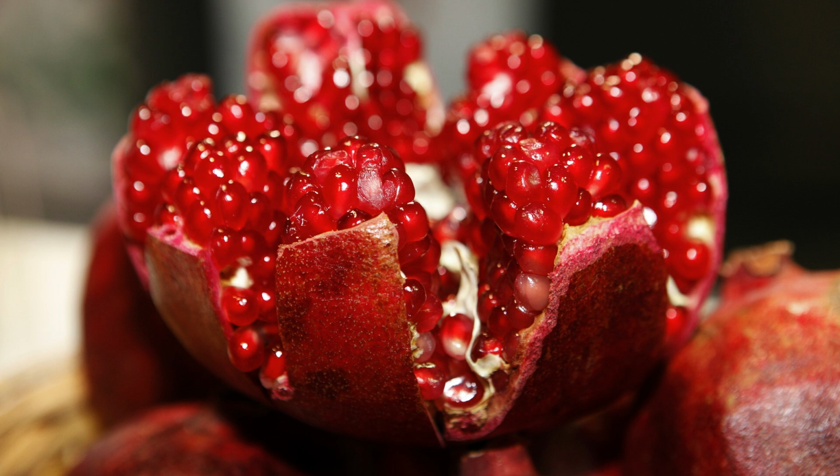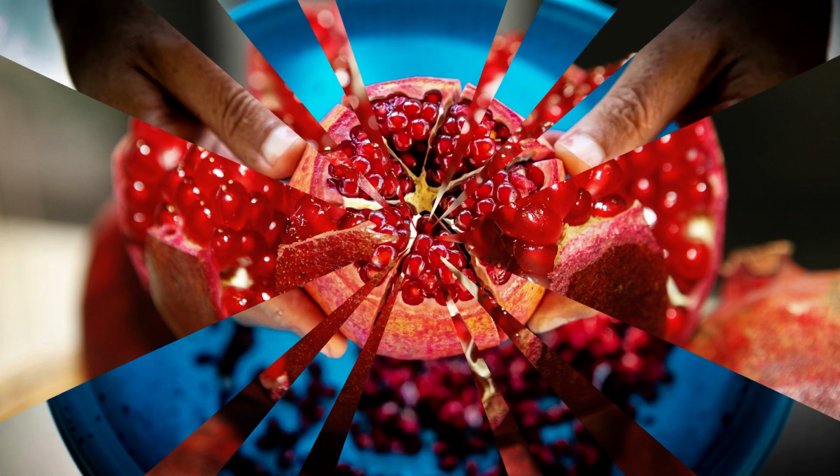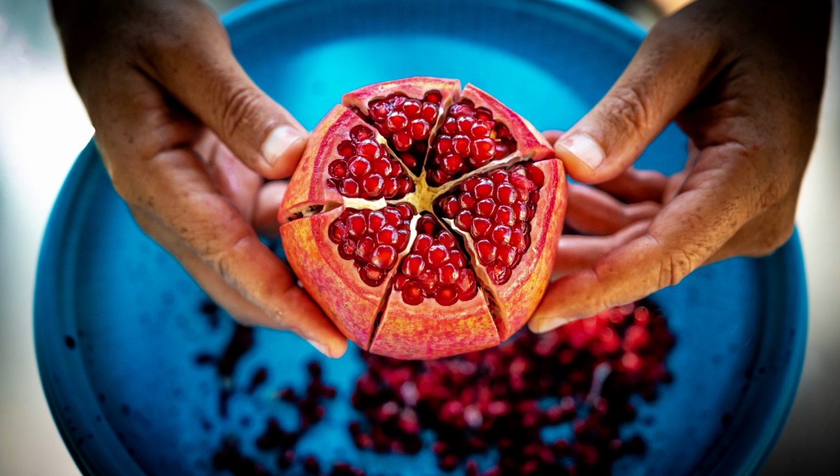In fact, the fruit has shown anti-cancer effects against lung, breast, prostate, skin, and colon cancer. Other animal studies have shown that pomegranate helps slow tumor growth in the early stages of liver cancer. It also helps suppress inflammatory responses and oxidative stress.